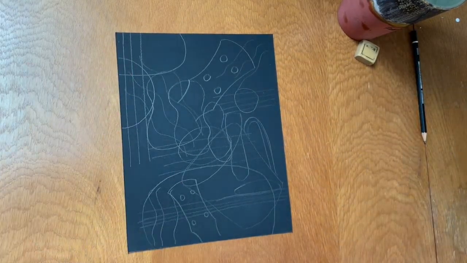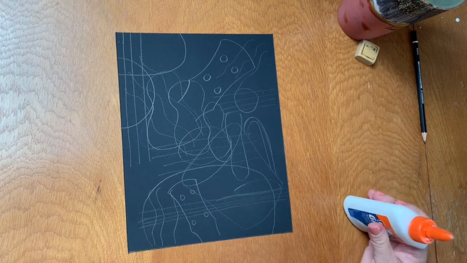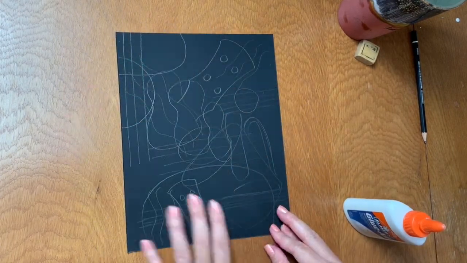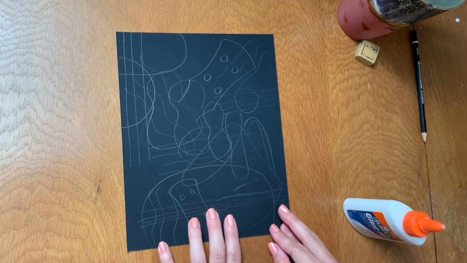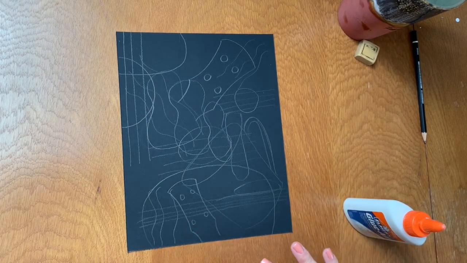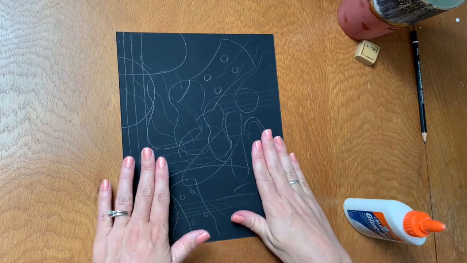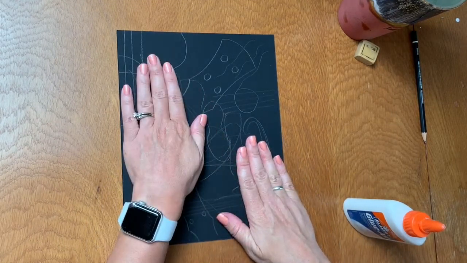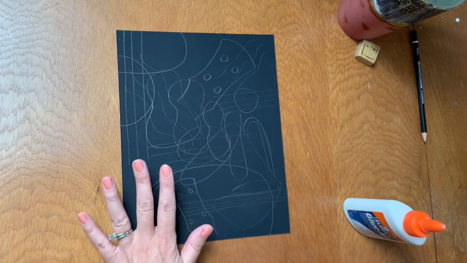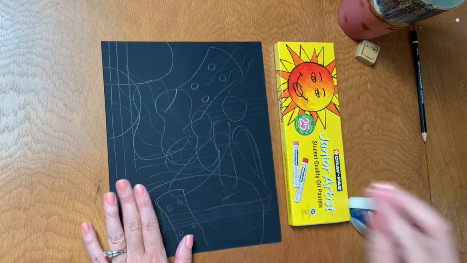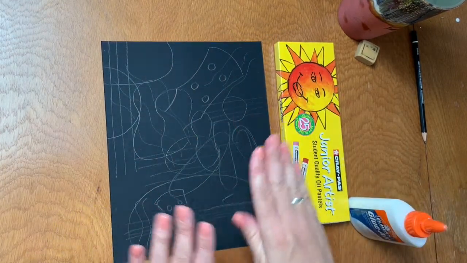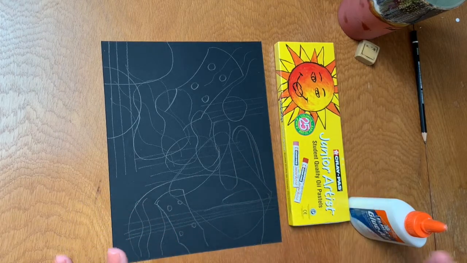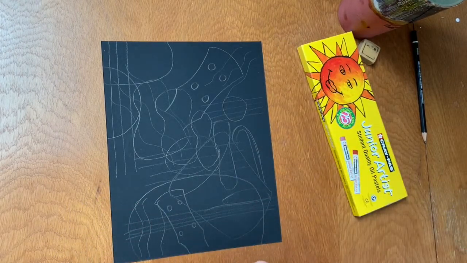But part of the project today is I'm going to use some glue, and I'm going to just put the glue down in the lines that I want to keep, because that's going to act as almost a barrier, or it's going to give some texture to our piece. Once we start putting our oil pastels into it and putting those contrasting colors in there, it's really going to make the piece pop. So I have to decide what parts of this I want to keep.